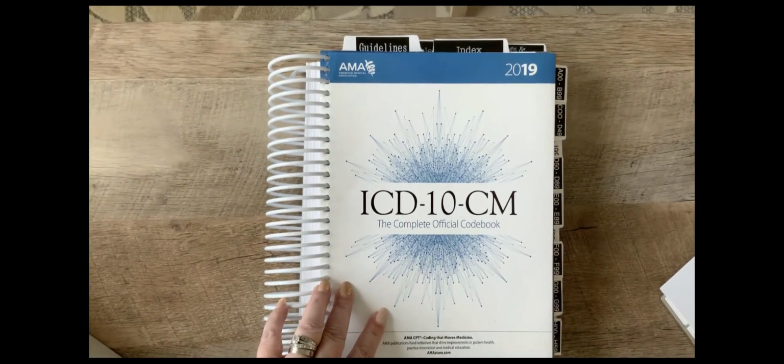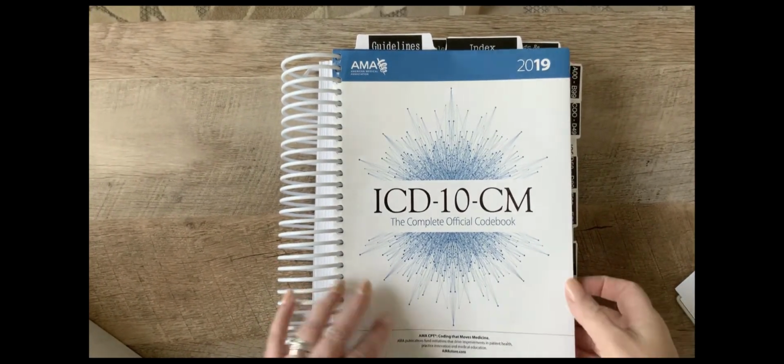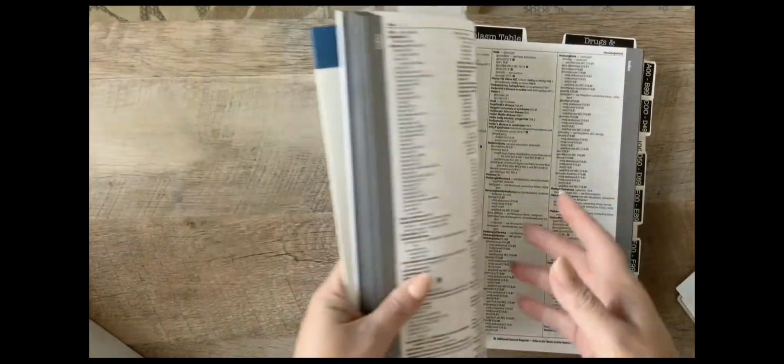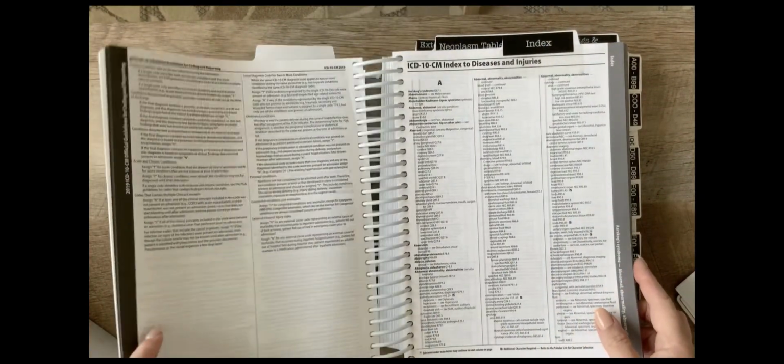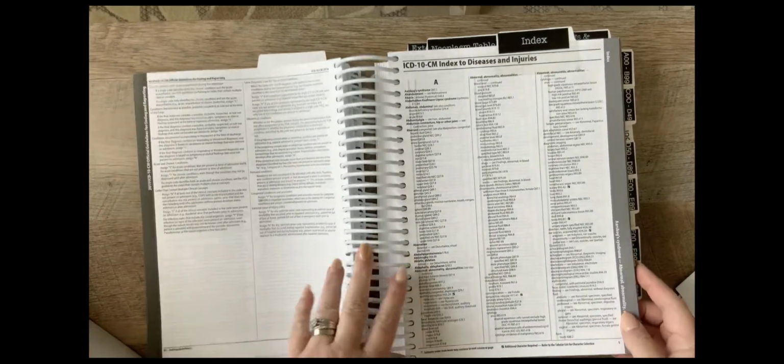Hey everyone, sorry, I'm trying to get this to stop moving. Okay, so in the code with me portion, we are going through these case studies for supplemental learning. And the first case study, the patient has a headache. We determined that headache is the main term that we need to look up.